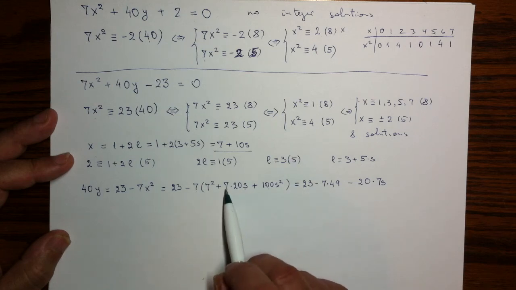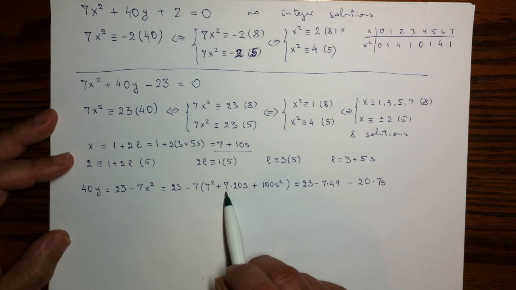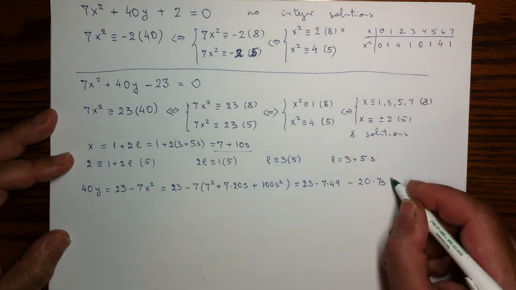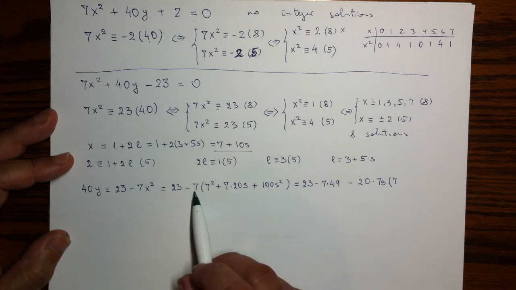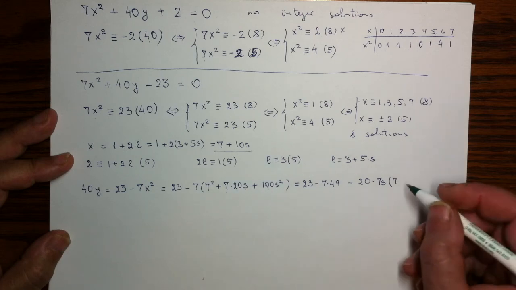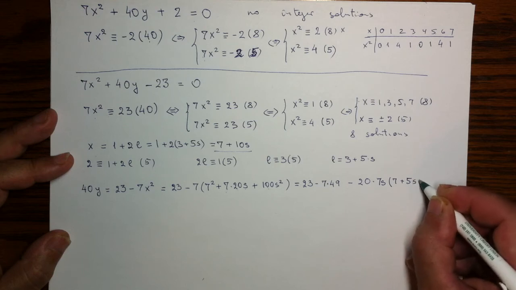Then 7 times 20 times another 7. So I should have 7 left. And then with the same sign, I'm taking out 20 and 7 is already out, and then s. So that will be 5s.